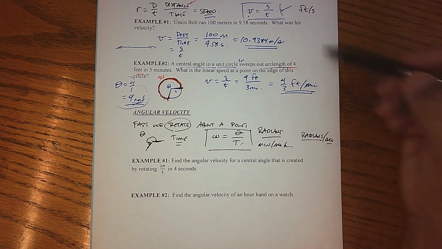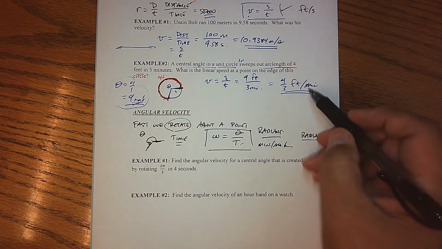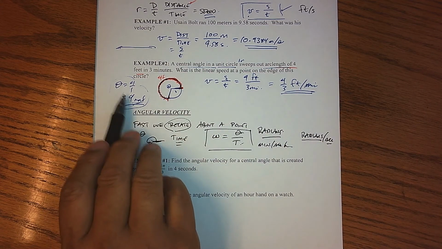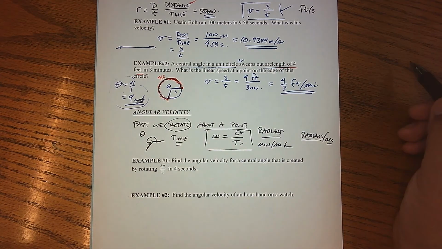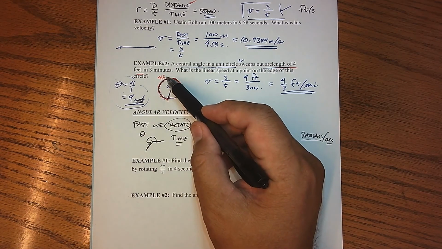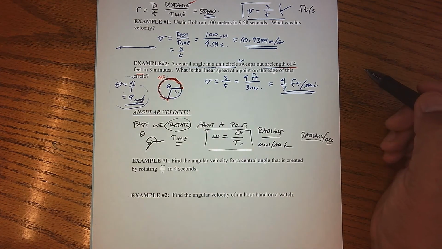In this case, our theta will always be measured in radians. And keep in mind, radians is actually unitless. When I did this one right here, I didn't necessarily have to write rad because it's understood, since we effectively divided feet by feet. So it's kind of a unitless idea, even though we know what's happening there.